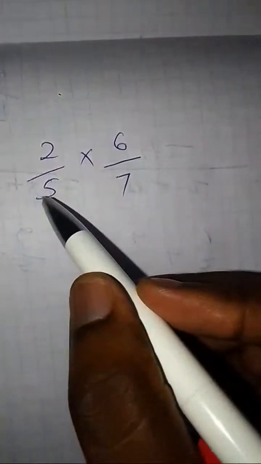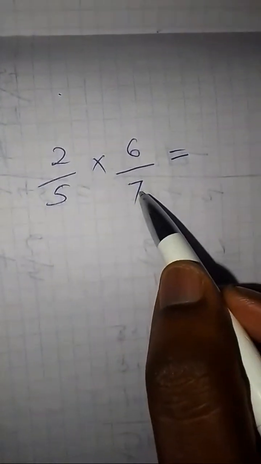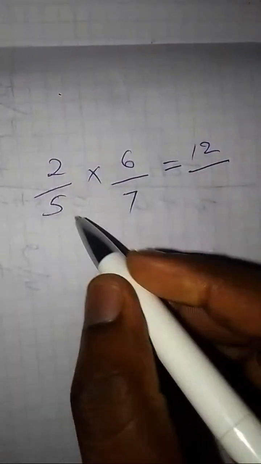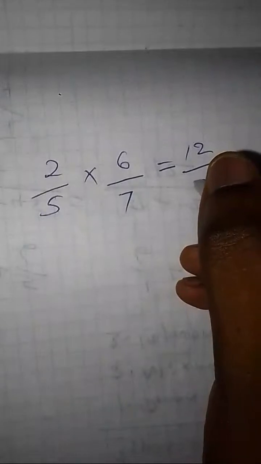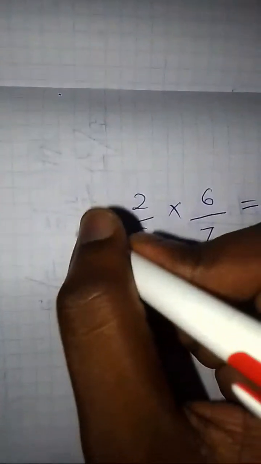So what are you going to do? We are not going to do it the way we did before, multiplying 5 by 7. No, it's impossible. Here we just multiply the numerators directly, then from there we multiply the denominators. That is 2 multiplied by 6, which is 12, over 5 multiplied by 7, which is 35. Then from there you simplify. You check for a number that can divide 12 and 35, and there's no number that can divide 12 and 35. So this one becomes the answer. Let's name this one example 1.